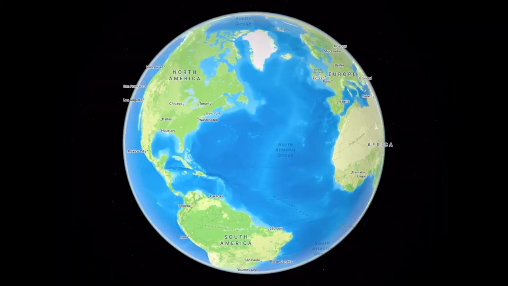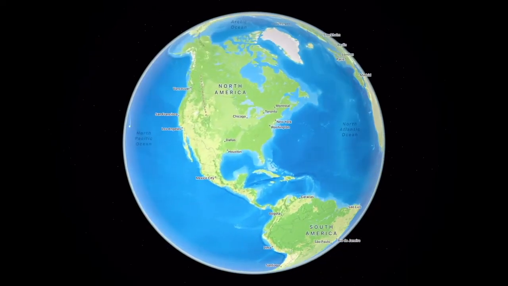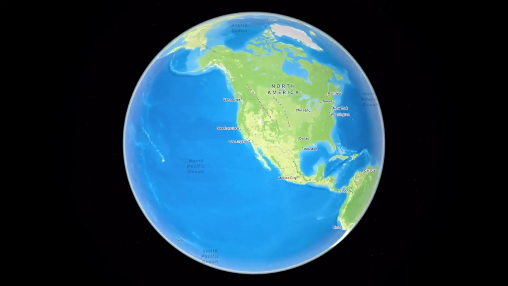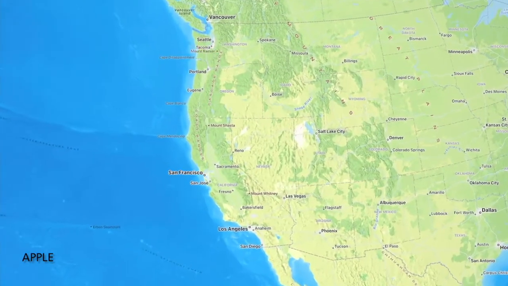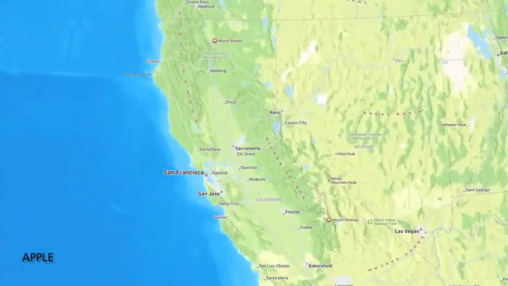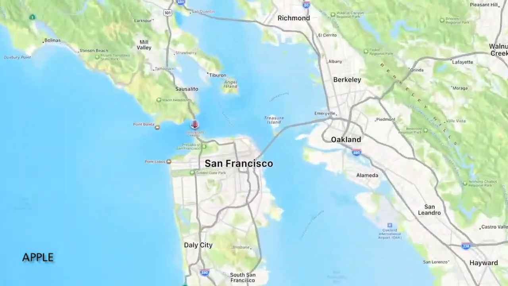Our goal has always been to build the world's best map. So we looked at everything we've done so far and asked ourselves, how can we push things even further? We started by building a gorgeous interactive globe that invites users to tap and explore. This is a whole new way of looking at the world. But it's in cities where we're taking Apple Maps to an entirely new level.